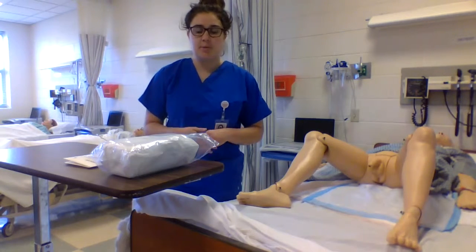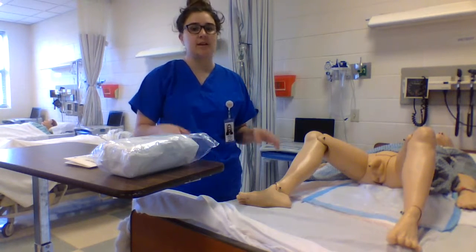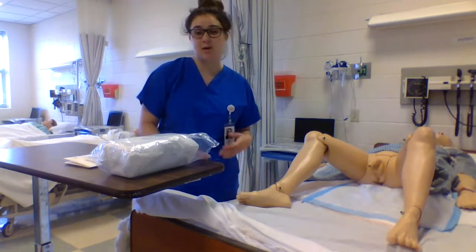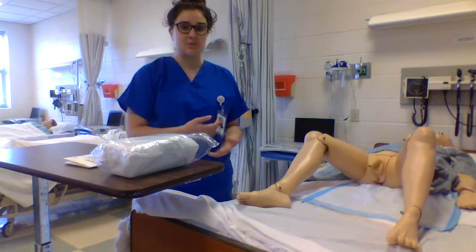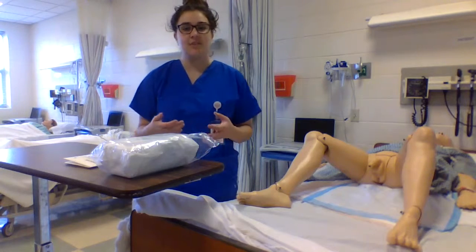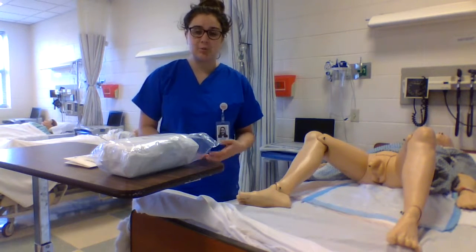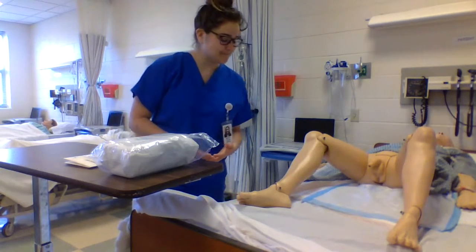Upon completion, I'm going to lower the bed, apply side rails or lower side rails according to care plan, and place call light system within reach. And then if any abnormal findings, I'm going to immediately report those to my charge nurse.